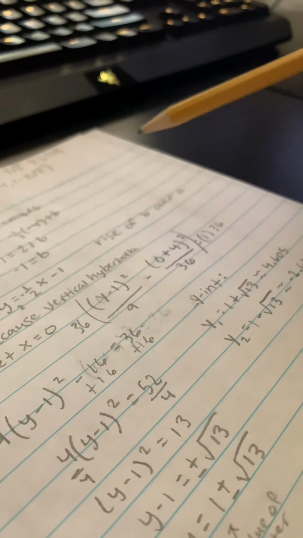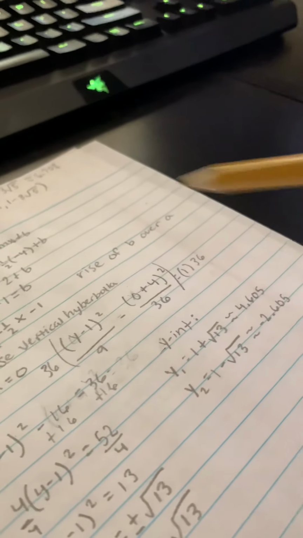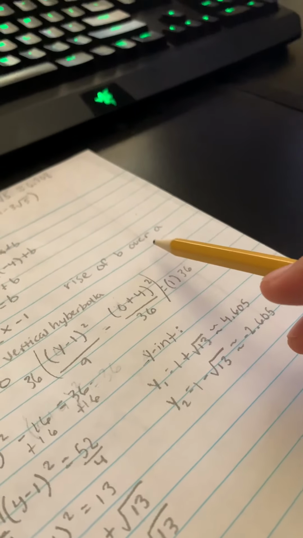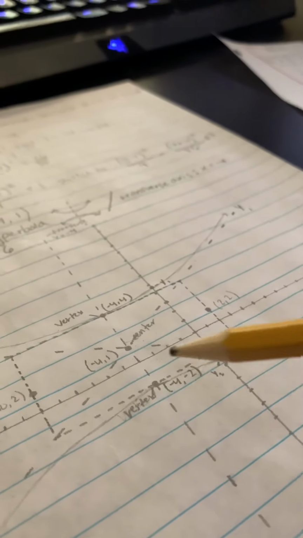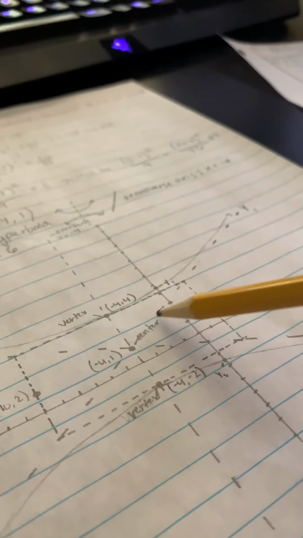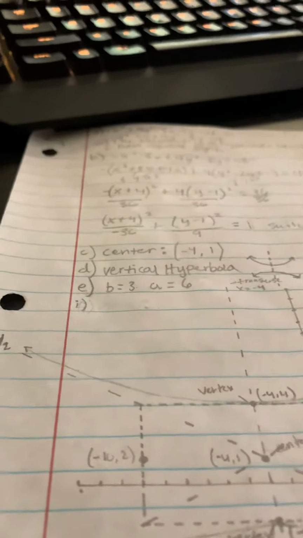Our slope is always going to be rise over run, which is our b over a. This is our first equation, this slope right here, y1. And then the opposite of that, the other equation we found, y2, going down right here, which is negative 1/2 x minus 1.